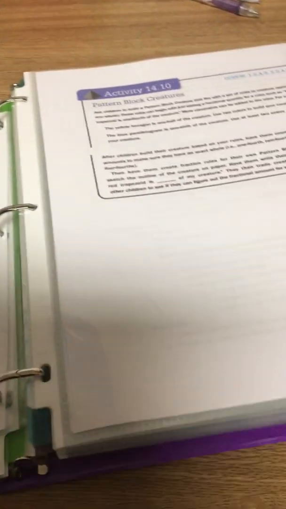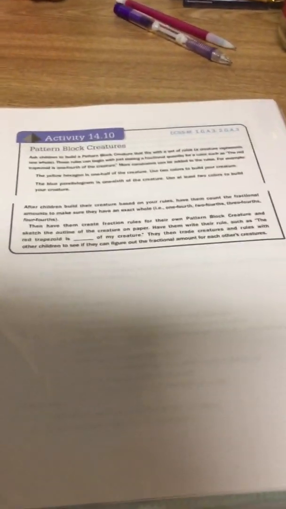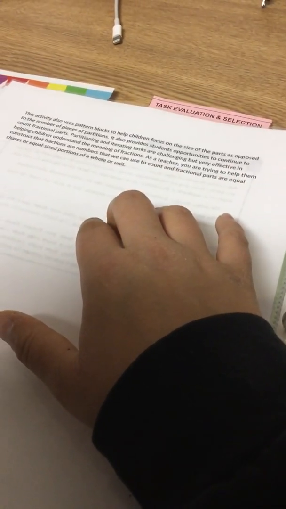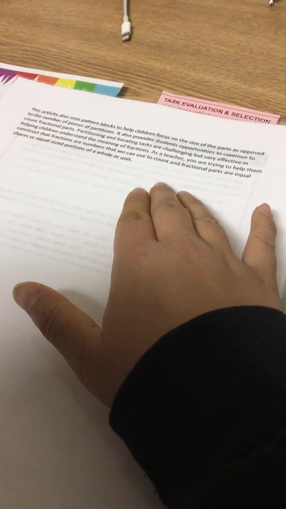And then I have another e-access activity called Pattern Block Creatures, and the reason why I chose this one was because this activity also uses pattern blocks to help children focus on the size of the parts as opposed to the number of pieces of partitions. It also provides students opportunities to continue to count fractional parts, and partitioning and iterating tasks are challenging but very effective in helping children understand the meaning of fractions. As a teacher, you are trying to help them construct that fractions are numbers that we can use to count, and fractional parts are equal shares or equal-sized portions of a whole or unit.